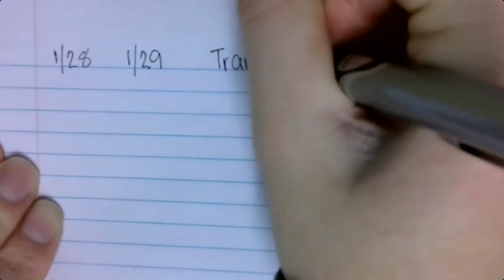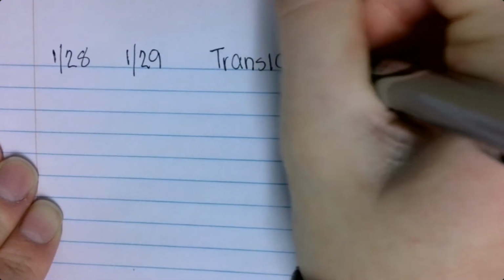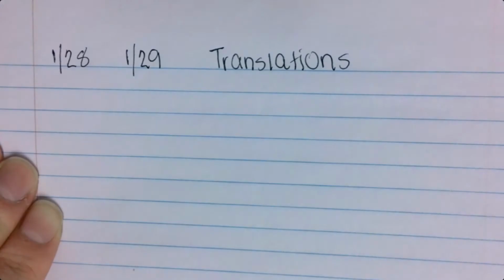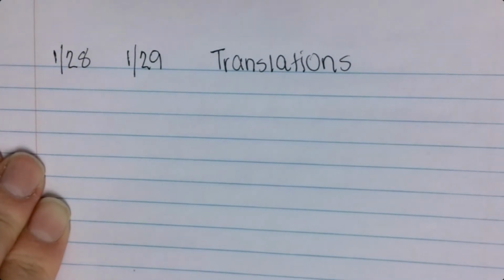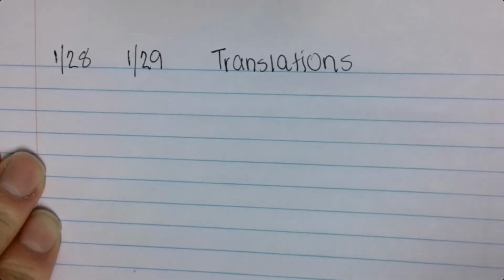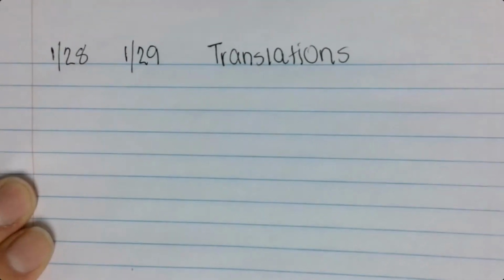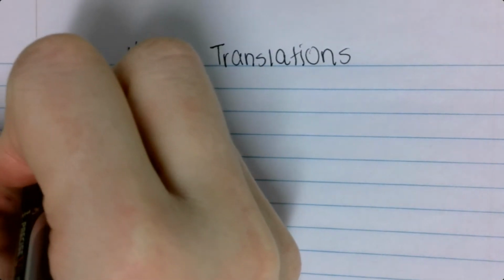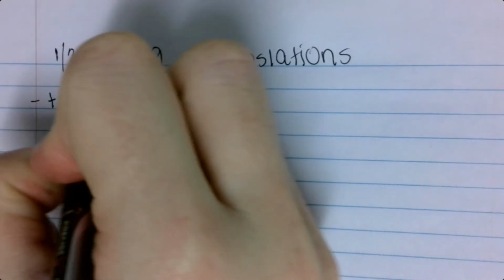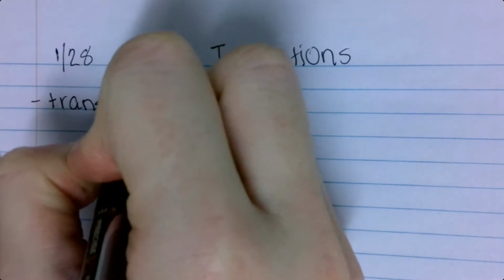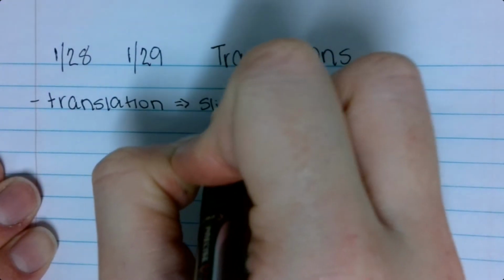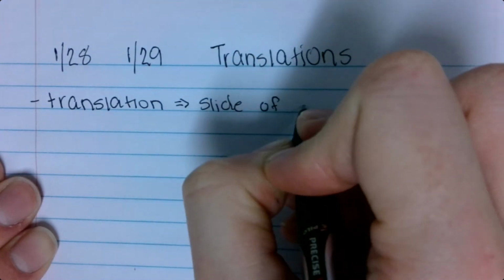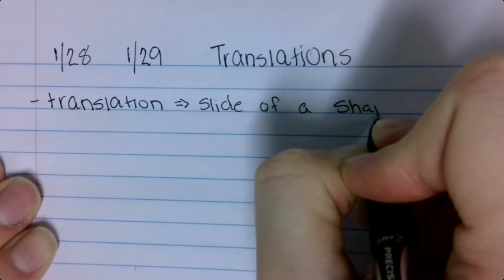Today we are going to be talking about all day translations. Remember how we talked about at the end of last class those 4 transformations? We're going to begin with translations. It's the one, if you remember, we're going to write it down. A translation is a slide of a shape. A slide of a shape.